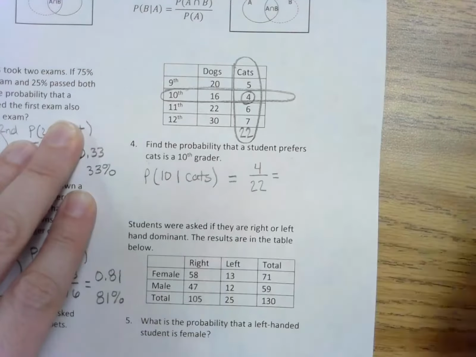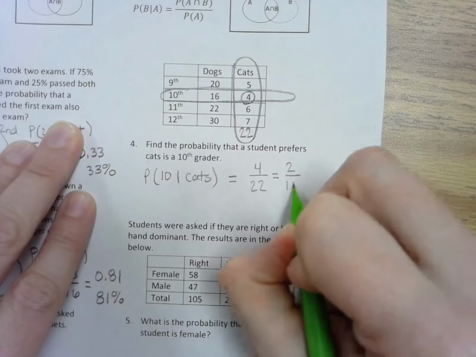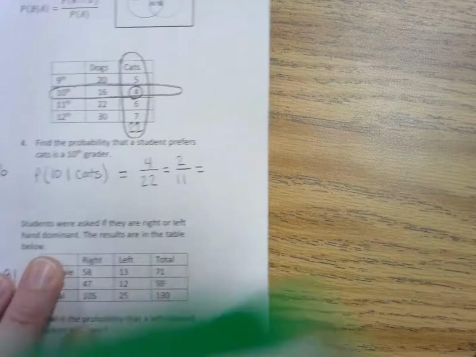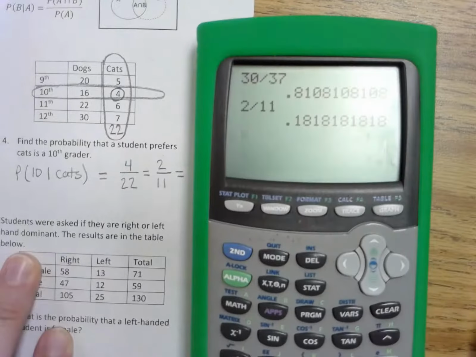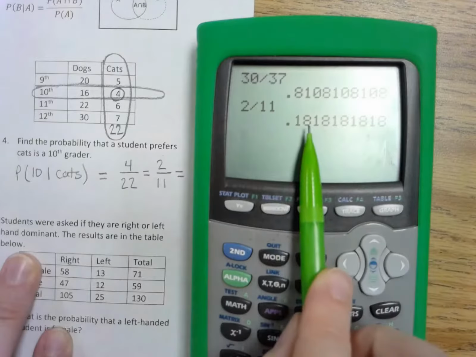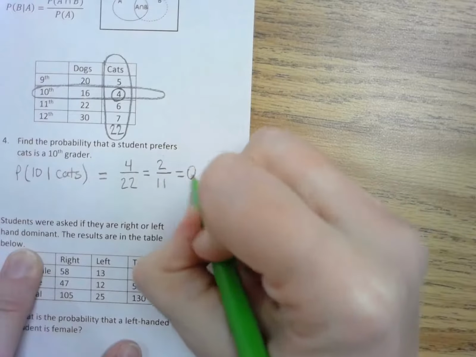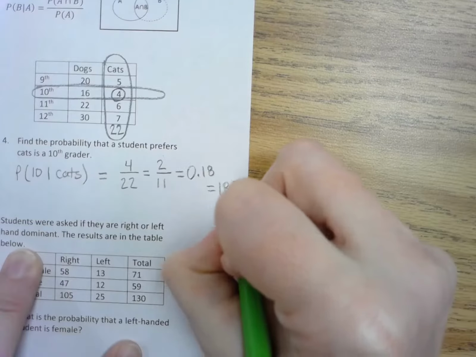This fraction will reduce. We can divide both the numerator and denominator by 2. So that gives us 2 over 11. When we change that to a decimal, 2 divided by 11, rounded to the nearest hundredths, would be 0.18. So that gives us 18%.